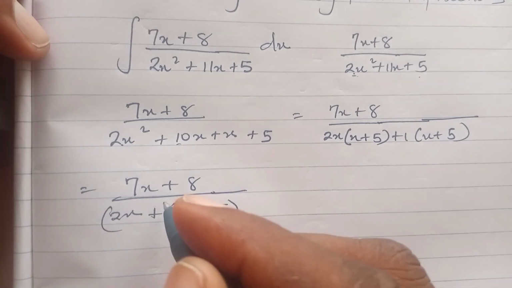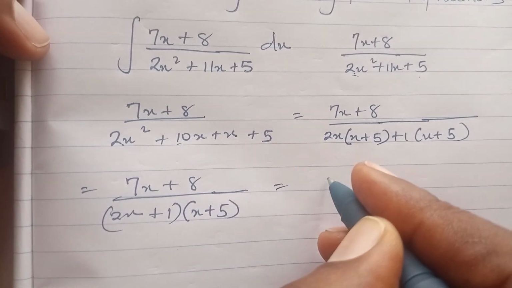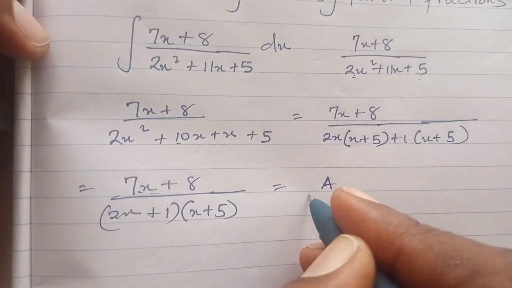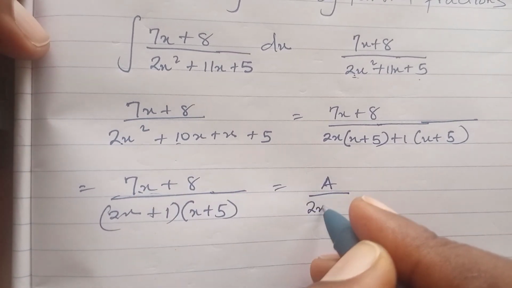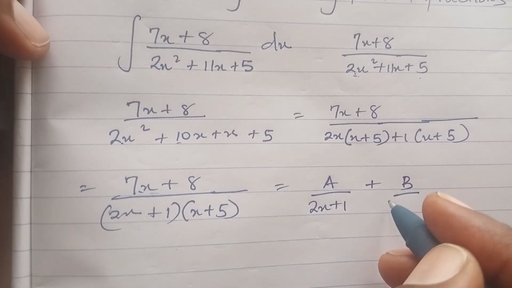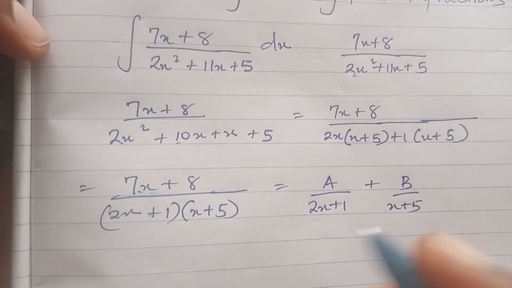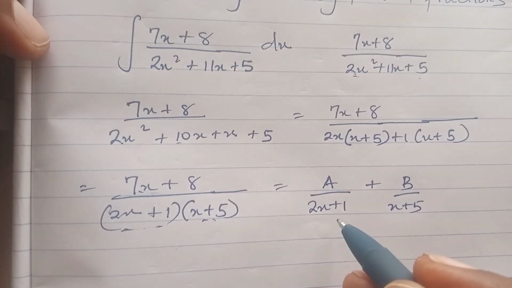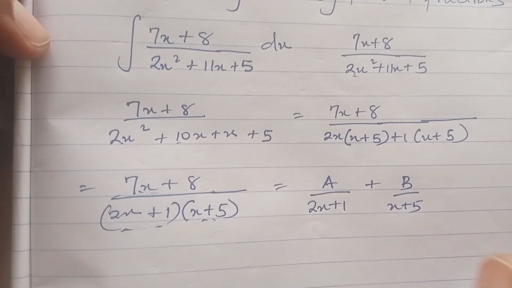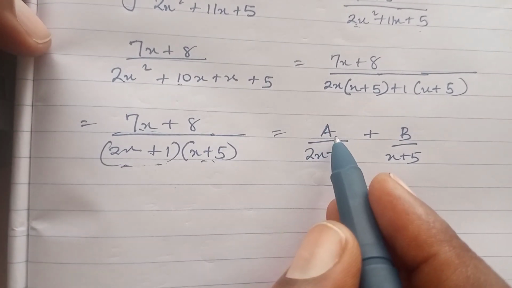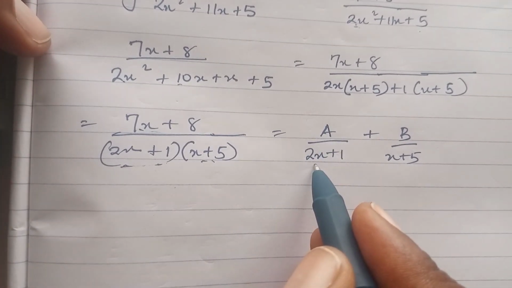So how do we write this form of partial fraction? This is linear. This is a over 2x plus 1 plus b over x plus 5. Each of the denominators, right? First one 2x plus 1, second x plus 5. To solve for a, we just equate its denominator to 0.